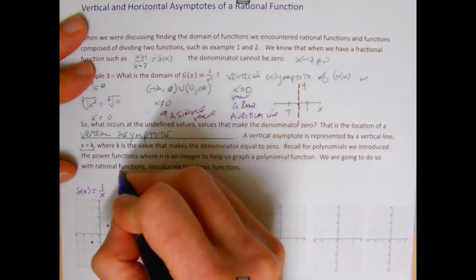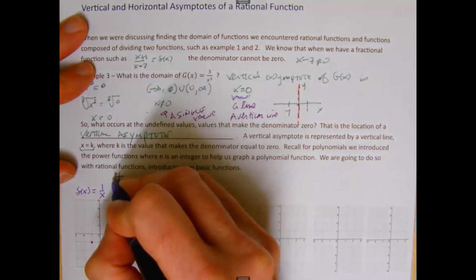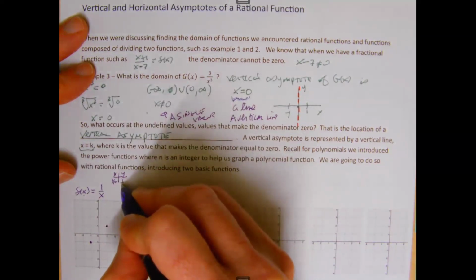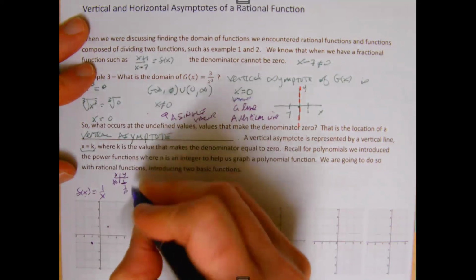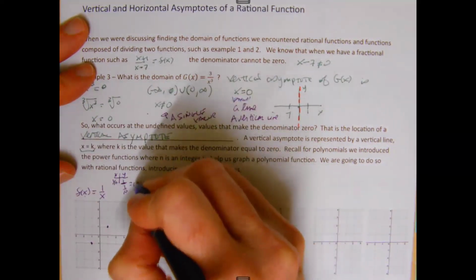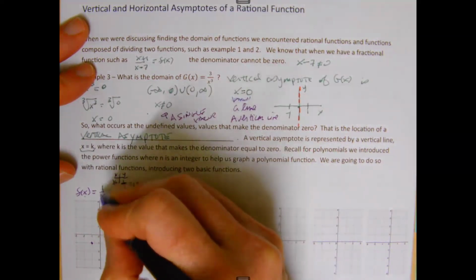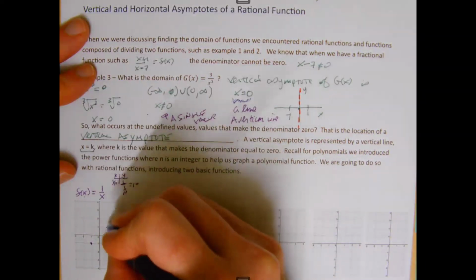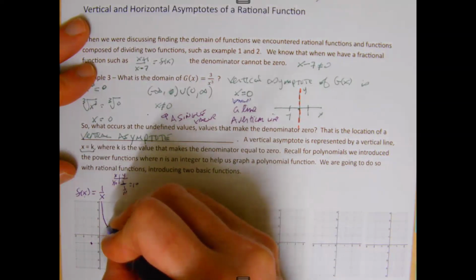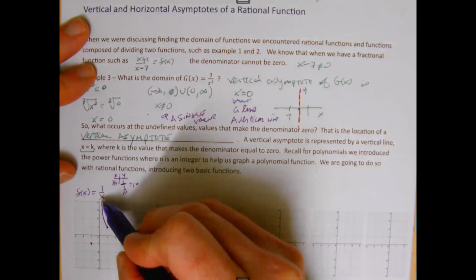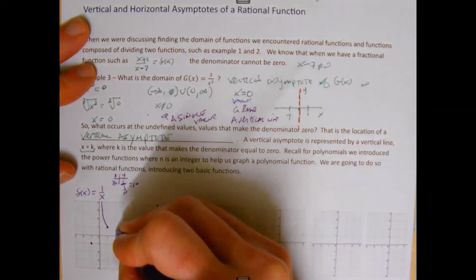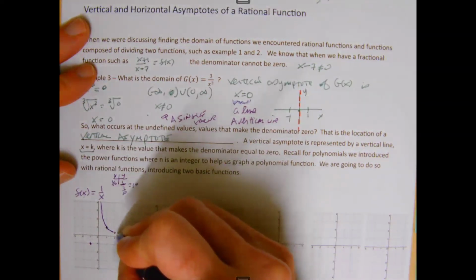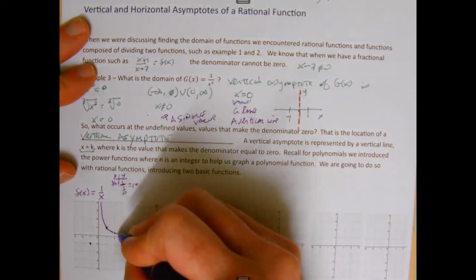For example, if I entered x equals 1/10, what is the output? Well, 1 over 1/10 is 10. So at 1/10, we're at 10. It's out of the picture here. At 1/100, the output is 100. Again, we're completely out of the picture, but it looks something like this. And then when I get beyond 1, if I enter 2, I get 1/2. At 3, I get 1/3, and so on. So this gets closer and closer right here.